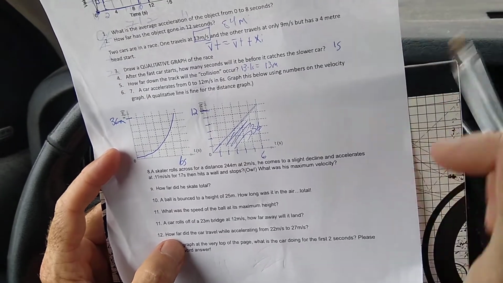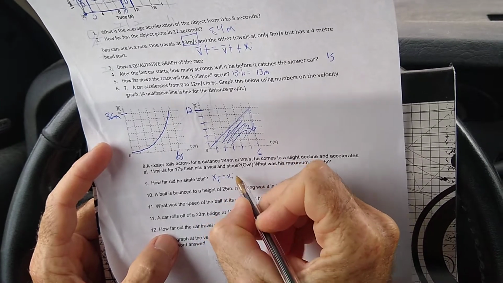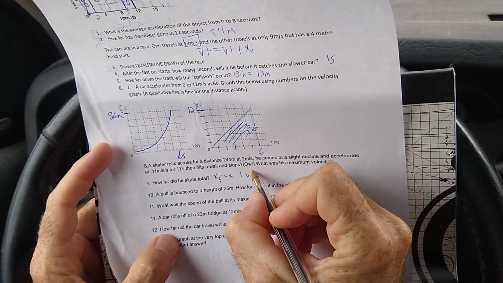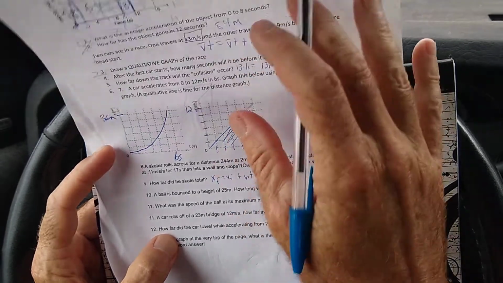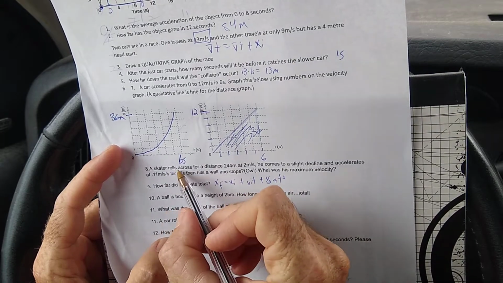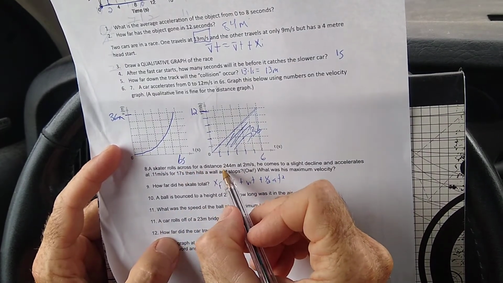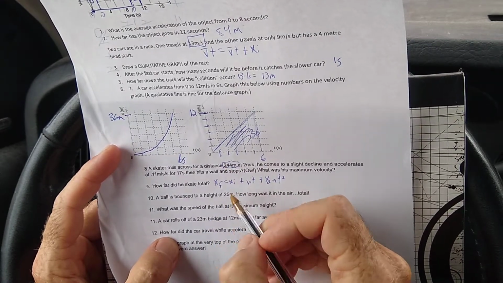How far did he skate total? Well, this skate total is going to be xf is equal to xi plus vit plus 1/2 at squared. Now look, what was a little different about this problem is the skater rolls across the distance of 244. So you're already given xi. You don't even have to figure that out.